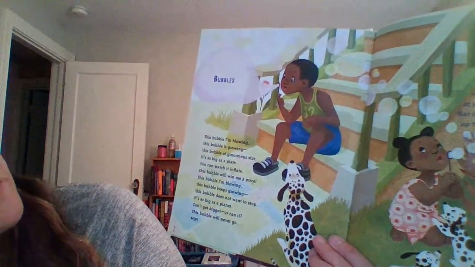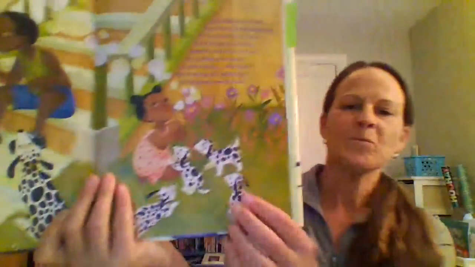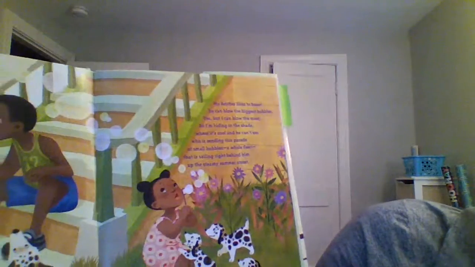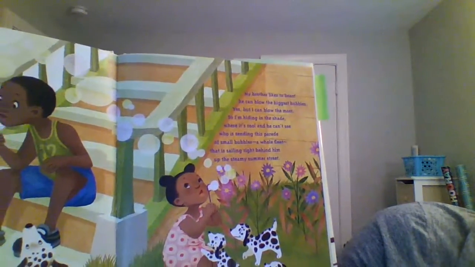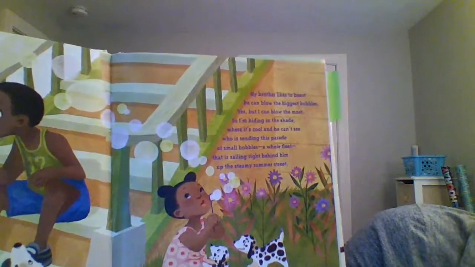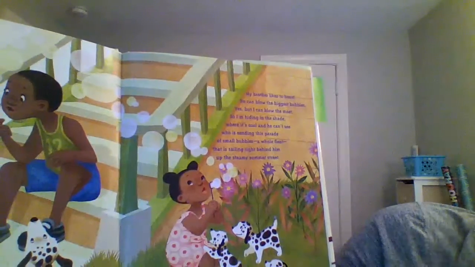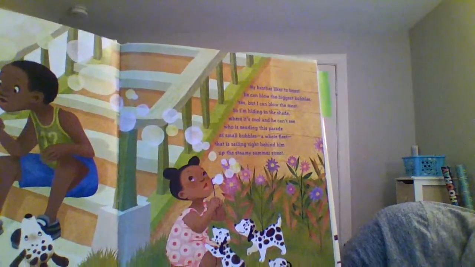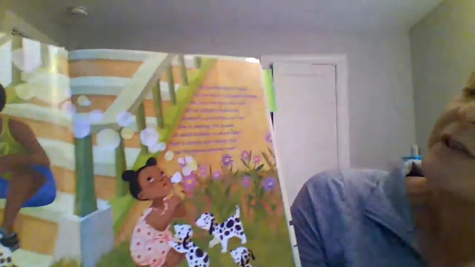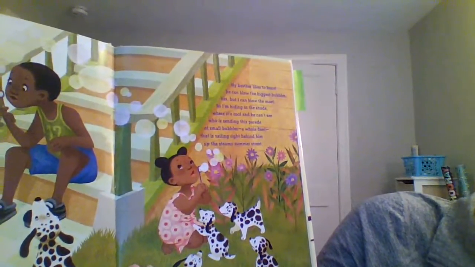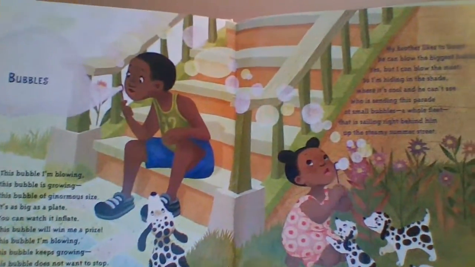This bubble will never go pop. My brother likes to boast he can blow the biggest bubbles. Yes, but I can blow the most. So I'm hiding in the shade where it's cool and he can't see. Who is sending this parade of small bubbles, a whole fleet that is sailing right behind him up the steamy summer street.